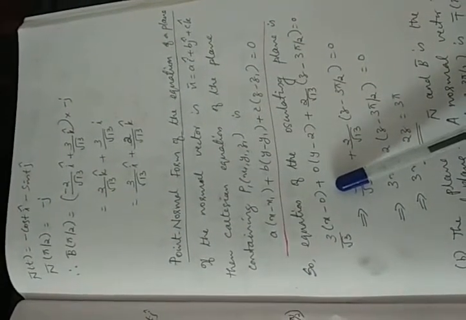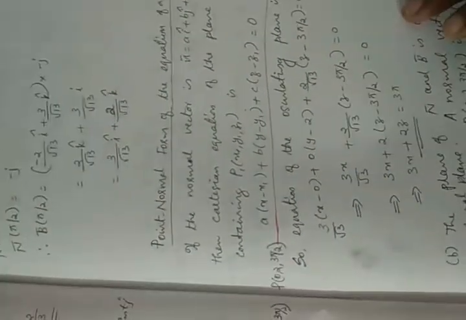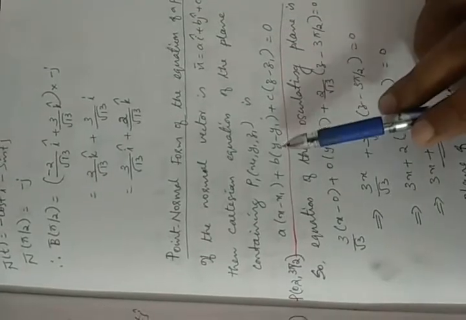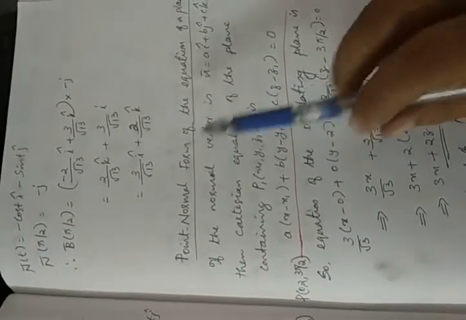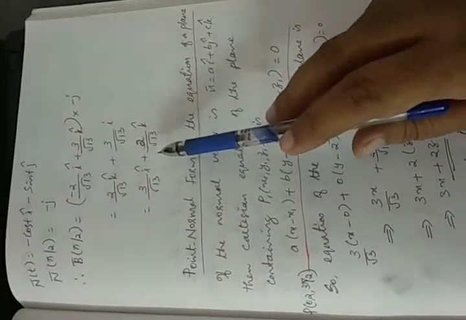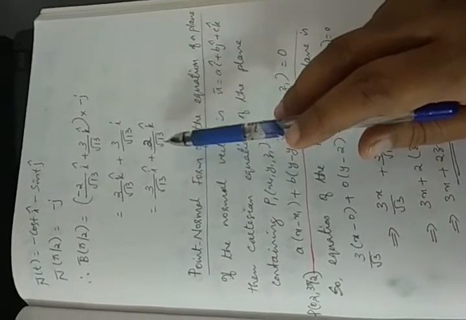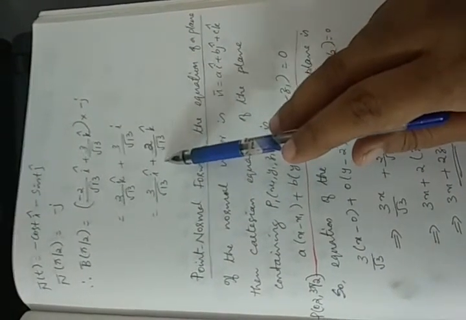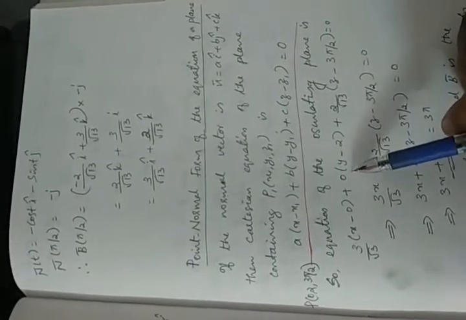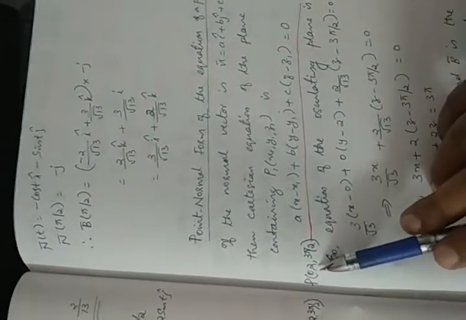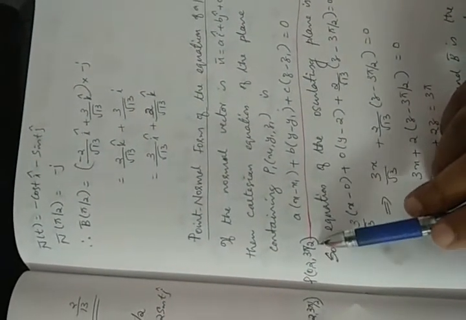x1 is equal to 0, plus b into (y − y1). Here b is equal to 0. b is the coefficient of vector j, that is equal to 0. So 0 into (y − y1). This is our point P (0, 2, 3π/2), so y1 is equal to 2.